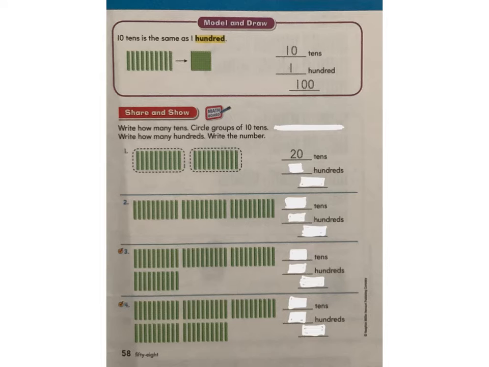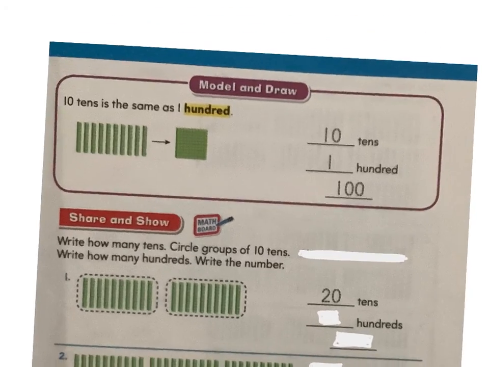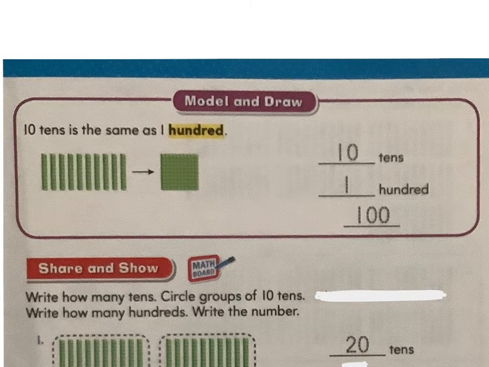Look at the next page, page 58, and we are going to continue practicing this. So look at that model and draw box at the top. It says 10 tens is the same as 100. So these 10 blocks that I'm circling, and you can circle too, is the same thing as this 100 block. So it says that on the side for us. 10 tens and 100 is the same thing and shows the number 100.